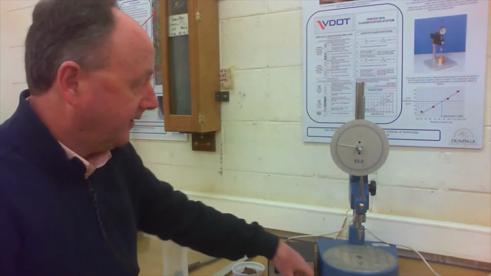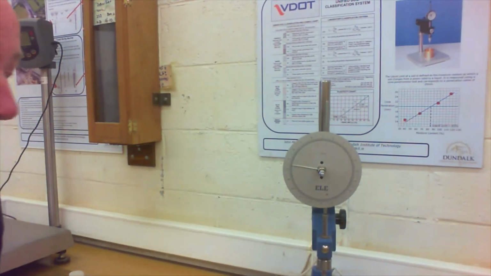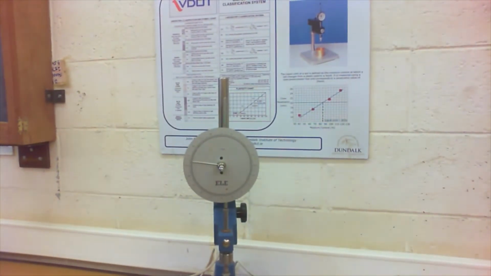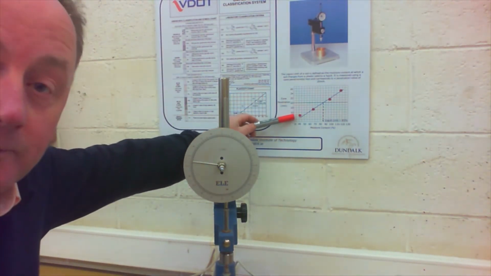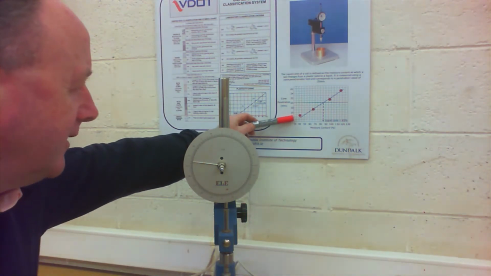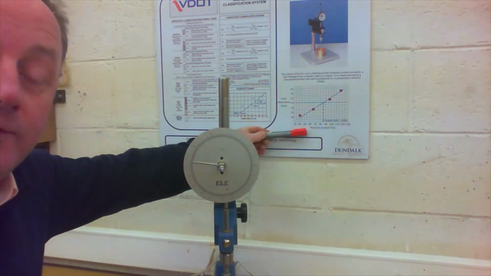Now, behind us here, I'm going to just turn the camera a bit closer into the sample you can see on the board. I've put up a graph, which is the penetration test result graph, and on the x-axis here is the moisture content.